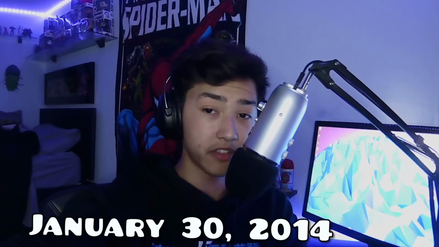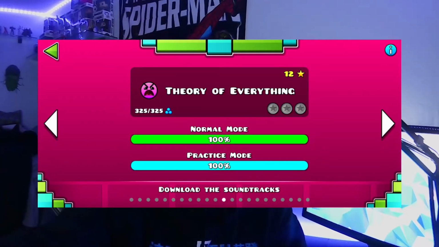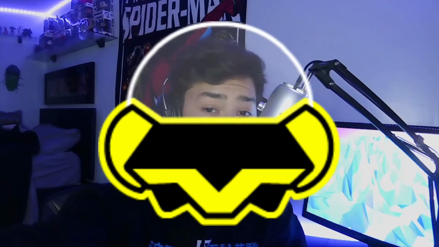1.5 was released on January 30th, 2014. This update would add the 12th new level to Geometry Dash, the name of which being Theory of Everything. In addition, this level would introduce the new game mode, UFO, being the 4th new game mode in the roster. This update would also add the ability to vote on stars for online levels, copy and paste in the editor, new unlockable ships and icons, and new level details and effects for the editor.